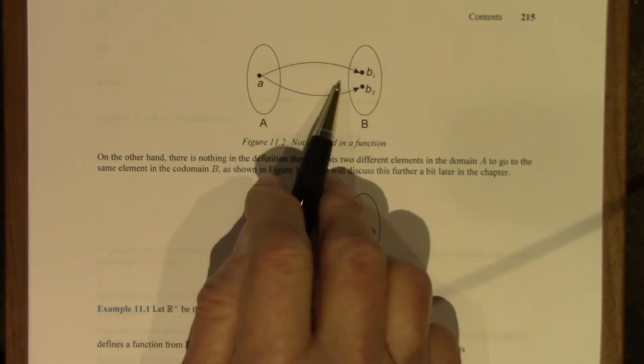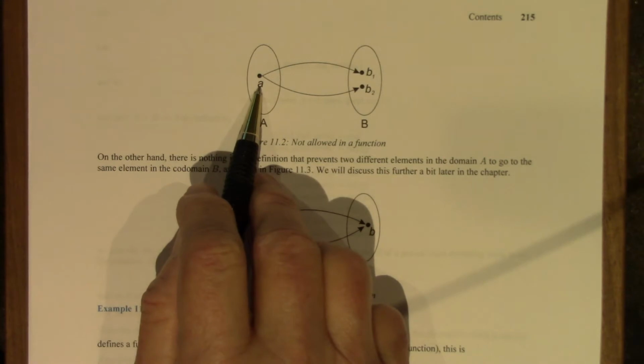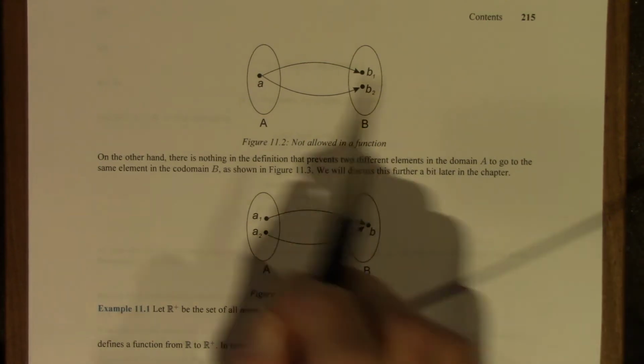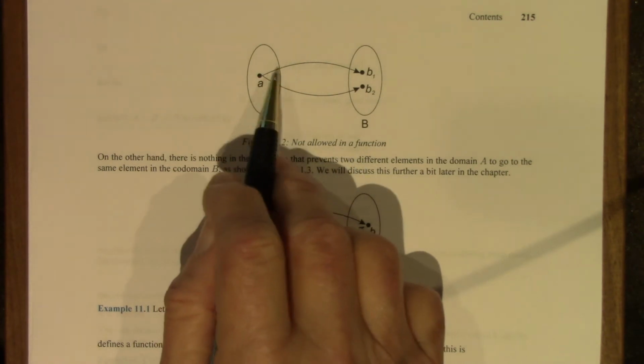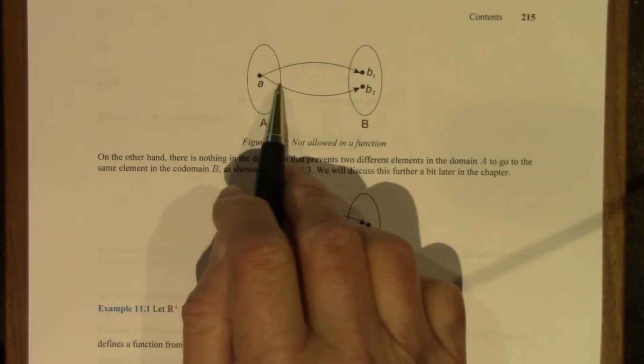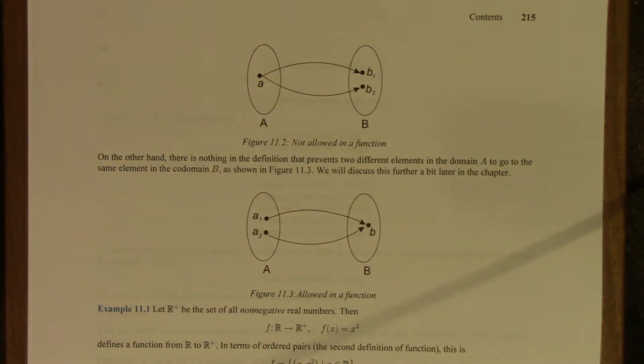This, whatever you want to call it, sends one element in the domain to two different elements in the codomain. Functions are not allowed to do that. In ordered pair language, the ordered pairs (a, b1) and (a, b2) would both be in the function. And part of the second definition explicitly excludes that.